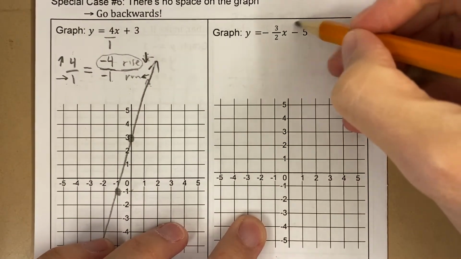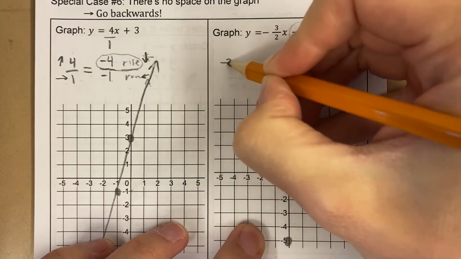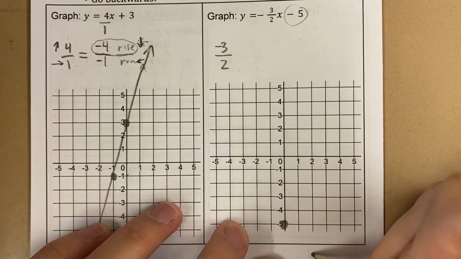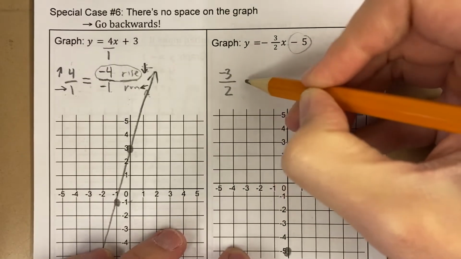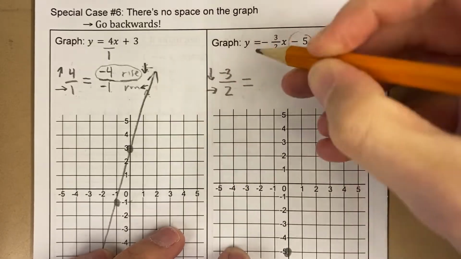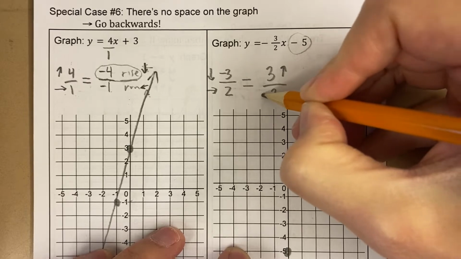Let's look at another one. I'm going to start here at negative 5. And then what I want to do is I add that negative to the top. I want to go down 3, right 2. Don't have space. So what I'm going to do is reverse both. Instead of going down 3, right 2, I'm going to go up 3, left 2.